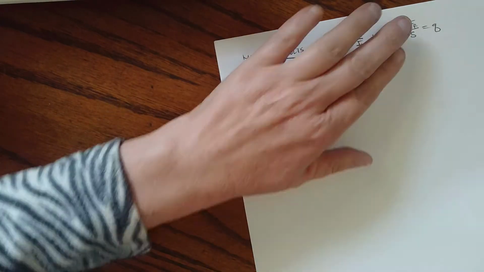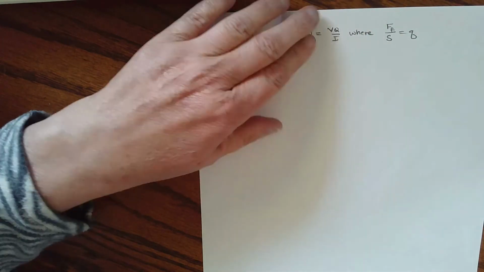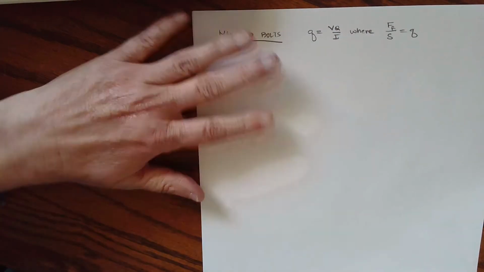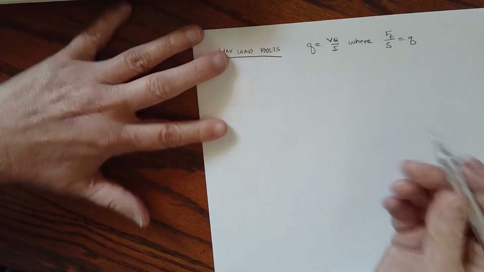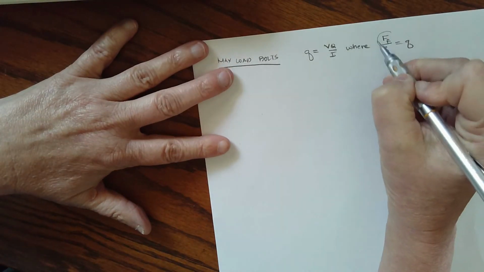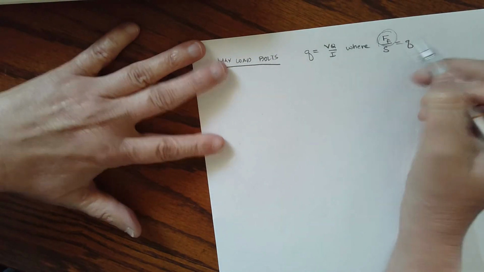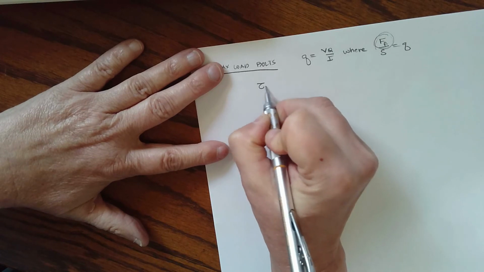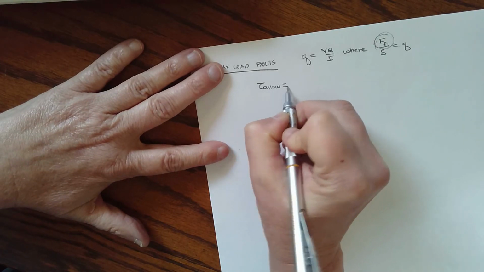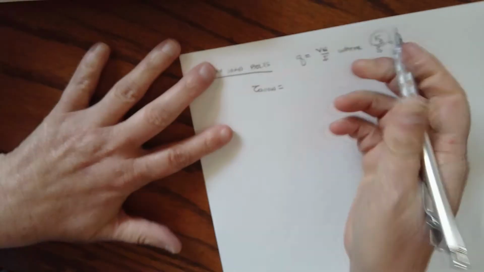And so we have strength of the fastener divided by spacing equals VQ over I. So let's go ahead again, and we need to figure out what is the allowable force of our fastener. And I know that the allowable stress was given as 6,000 psi.